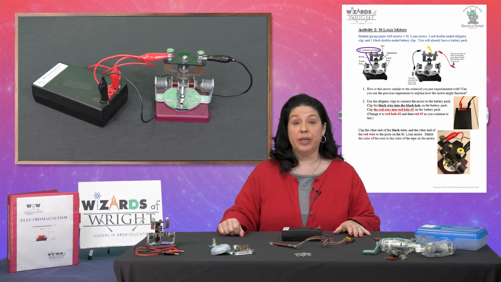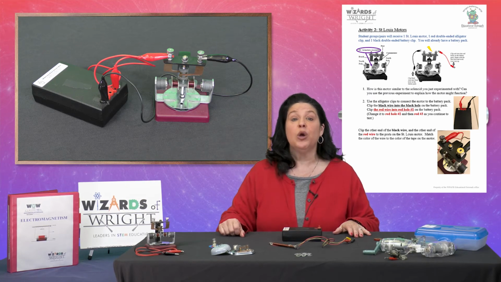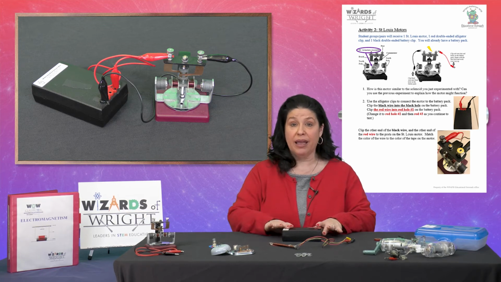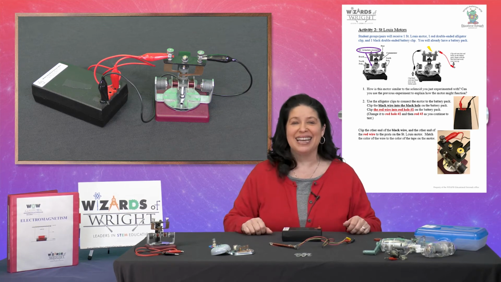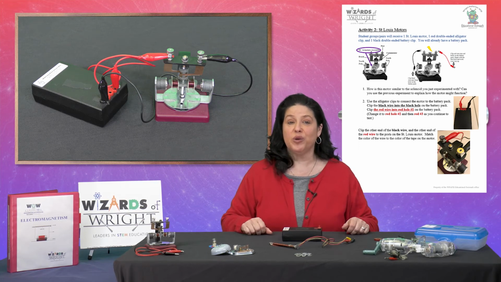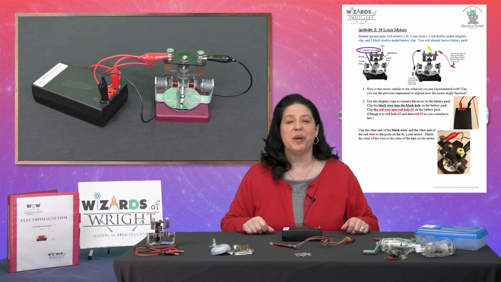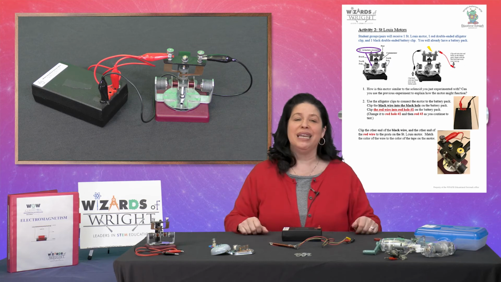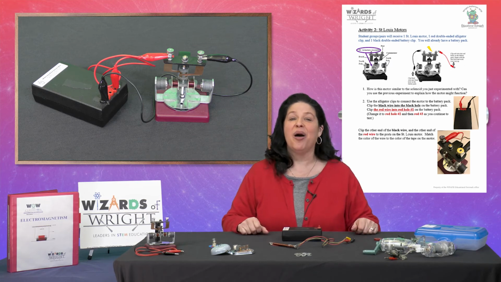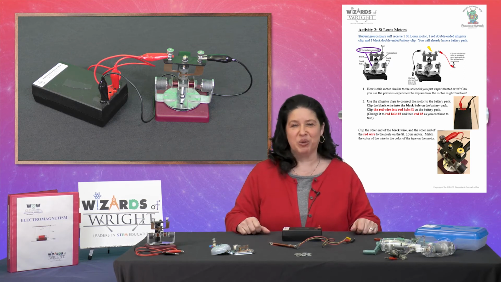I'll wait while you complete only activity number 2, which includes 4 tasks. When finished, the battery pack can go back in the blue box and that can be collected. Please also collect the St. Louis motor and the 2 pairs of alligator clips. They won't be needed anymore after this. I'll meet you back here with the next set of directions.